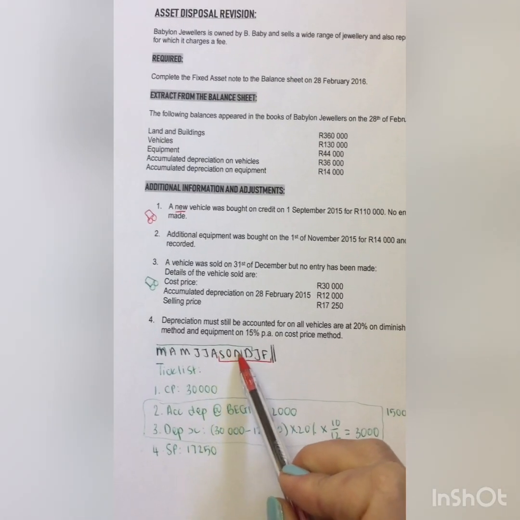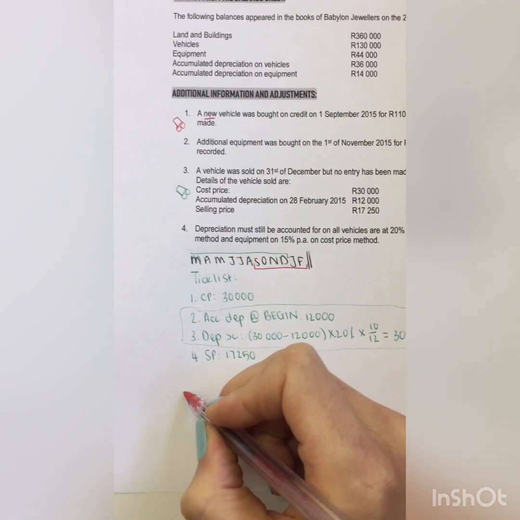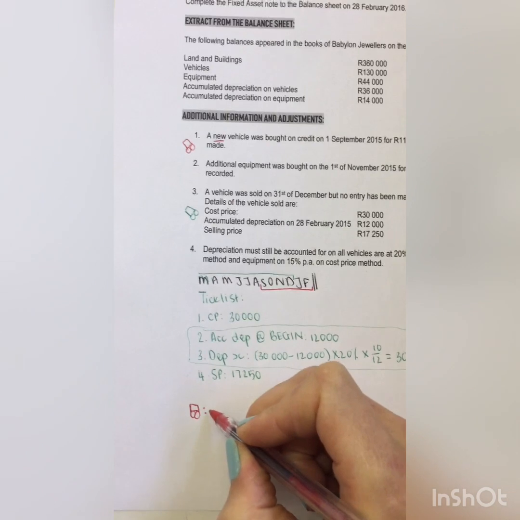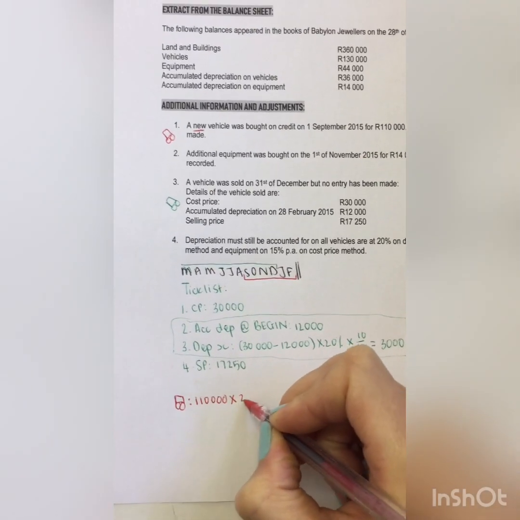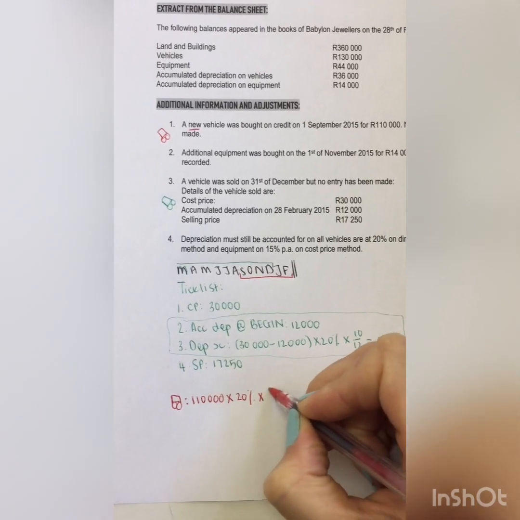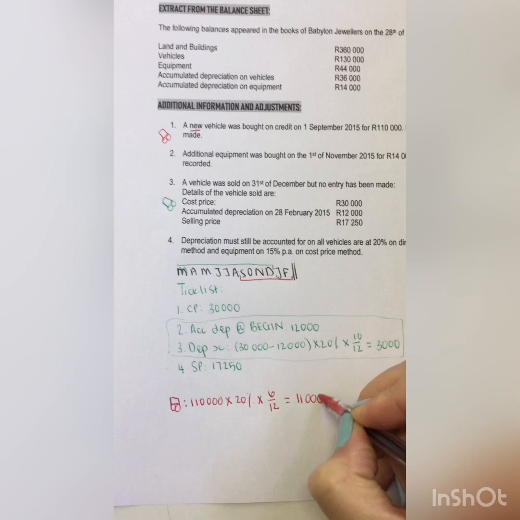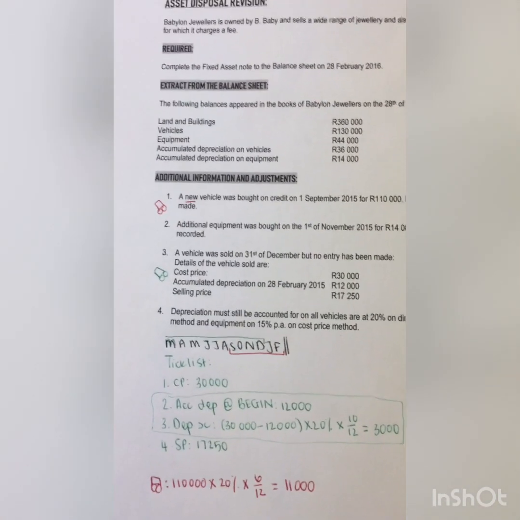So it's 1, 2, 3, 4, 5, 6. Here at the bottom, I'm just quickly going to do that calculation, which is 110,000 times 20% times 6 over 12, 11,000 Rand. Okay, I'm not done.